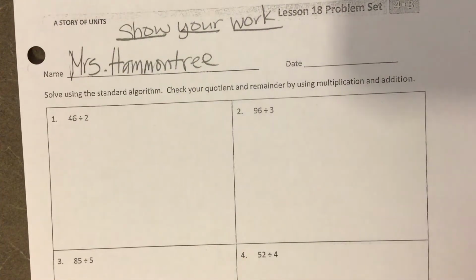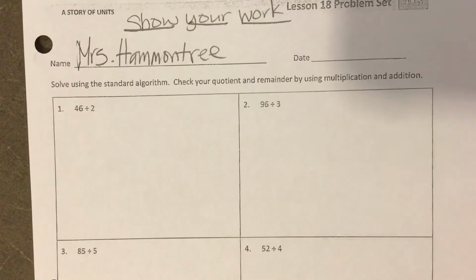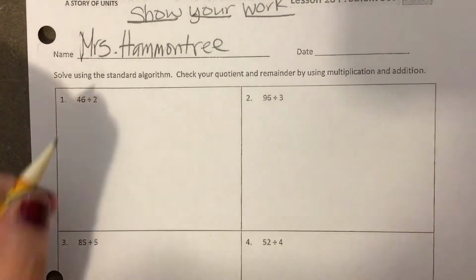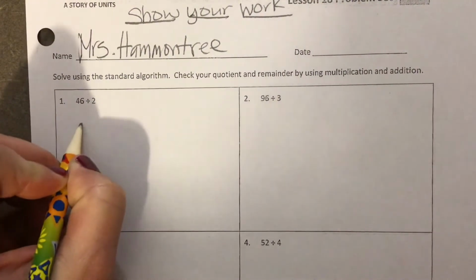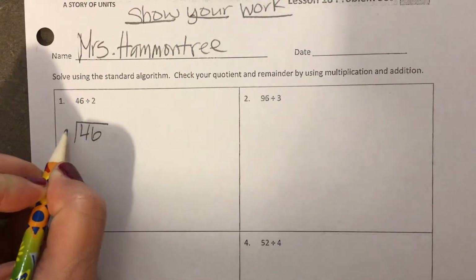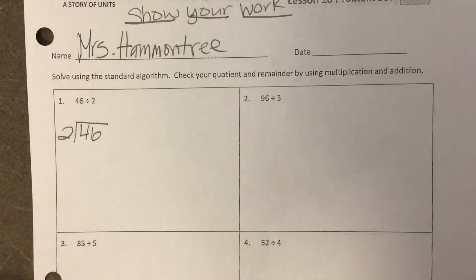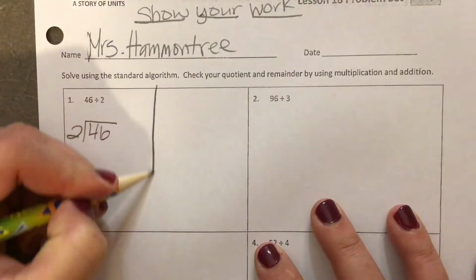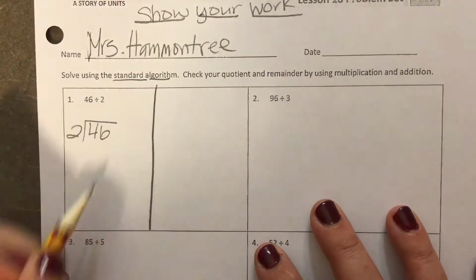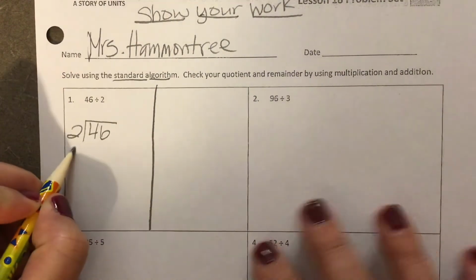All right, 46 divided by 2. So here they just have the numbers for us and they're just giving us the equation. They're not really writing it out for us to solve. So you have to think 46, remember 46 first, divided by 2. I'm going to cut my paper in half and show you the standard algorithm, and then I'm going to show you partial quotients, okay?